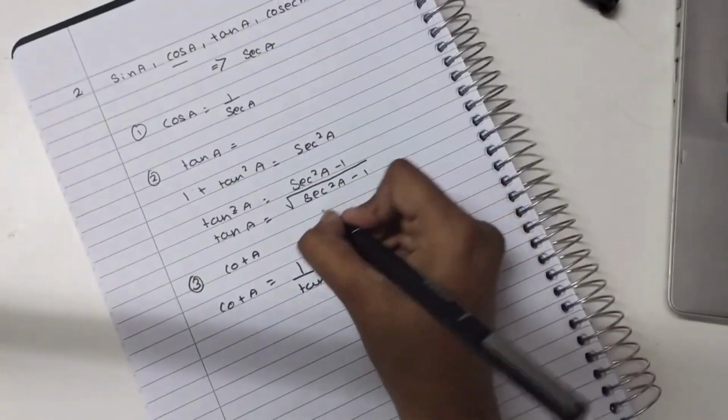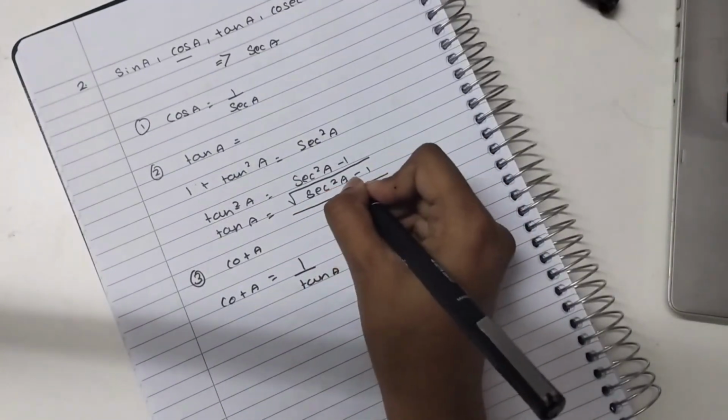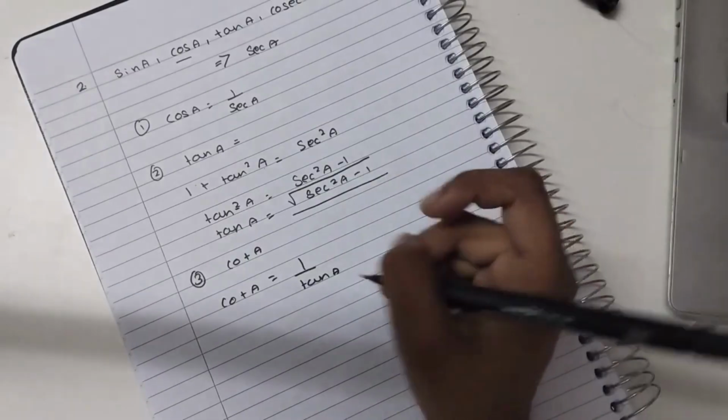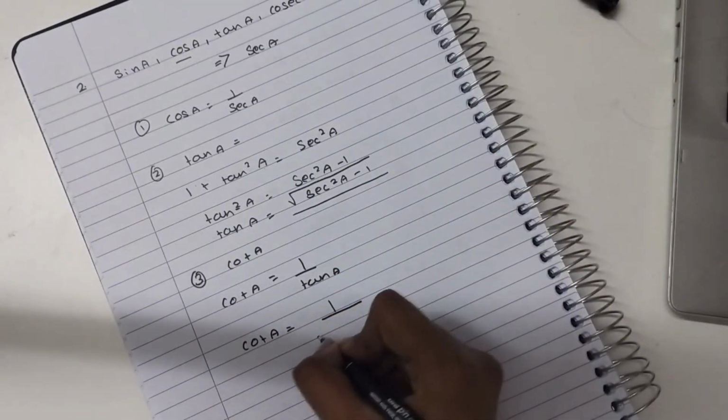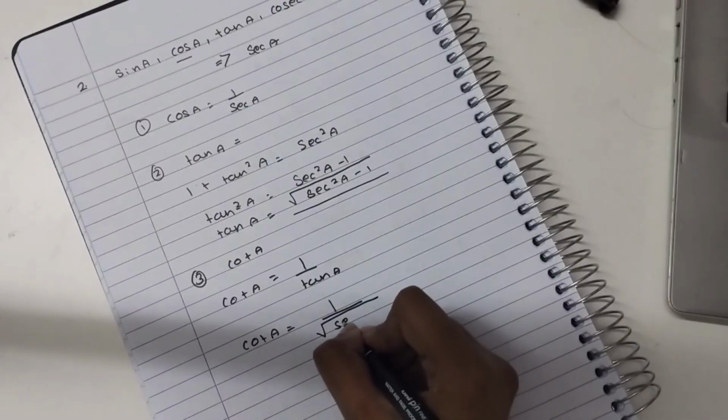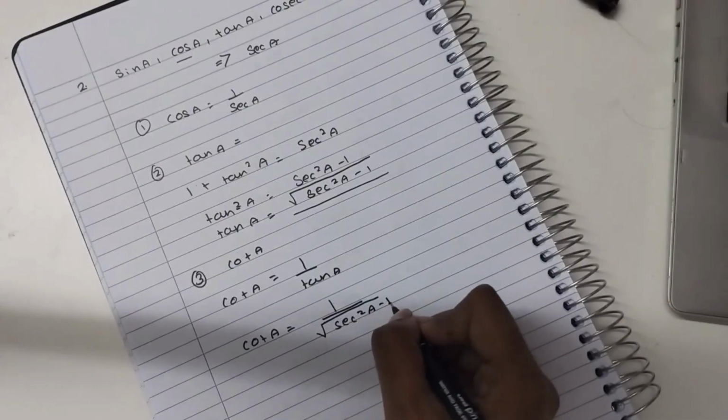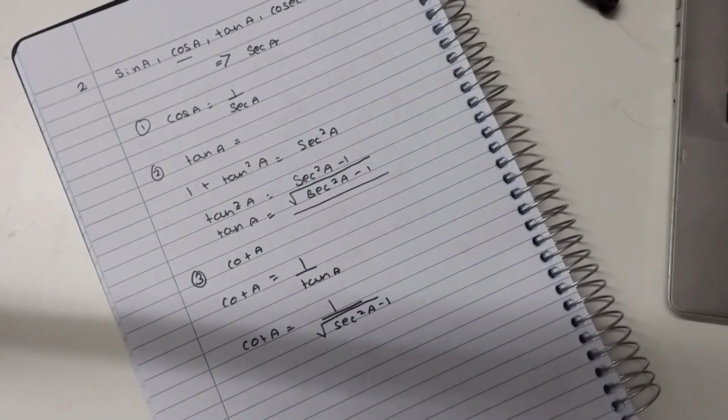Since tan A is equal to root of secant square A minus 1, we can write cot A is equal to 1 by root of secant square A minus 1. Next, let's do cosecant A.